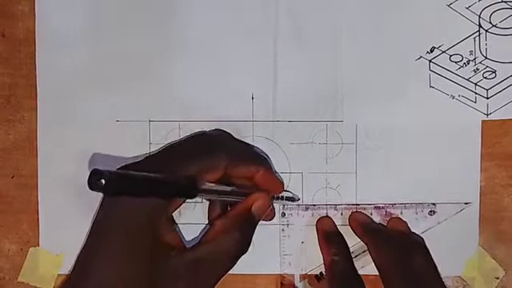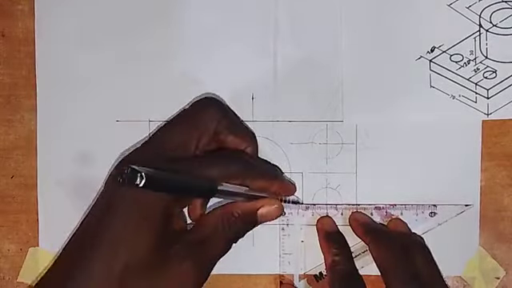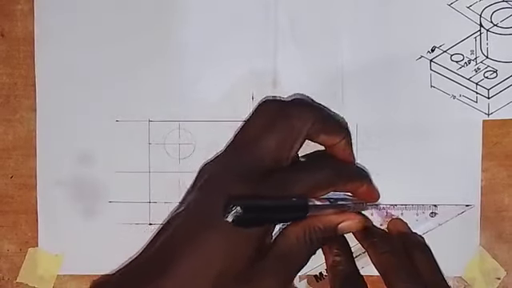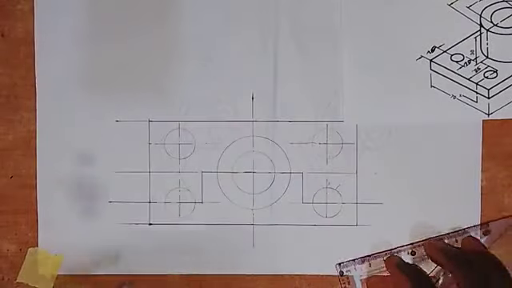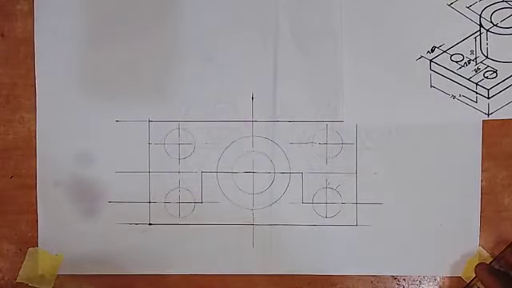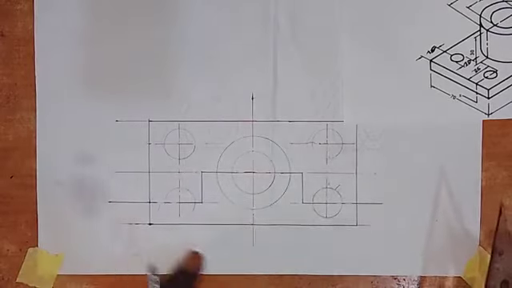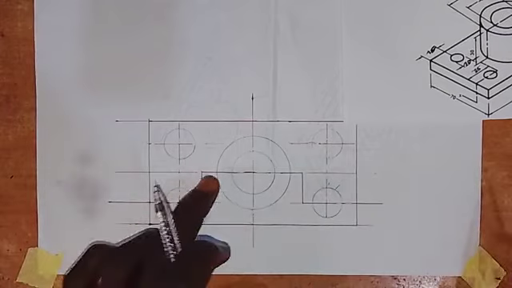Then the cutting plane comes out from here and goes to this side like this. So here we have the cutting plane. I believe you can see the cutting plane. You can see how the cutting plane is on the object when we have it bent like this.